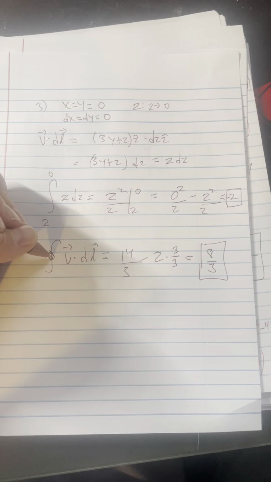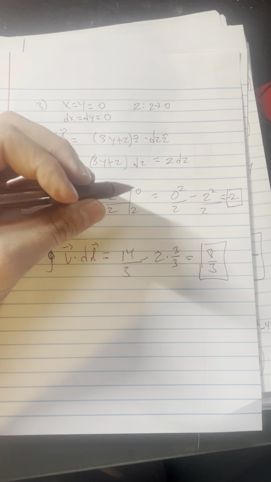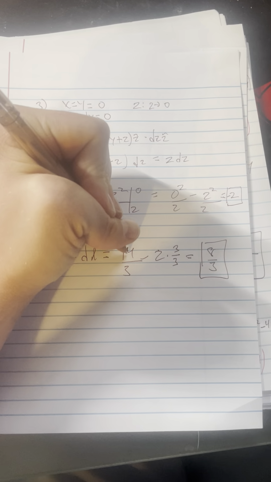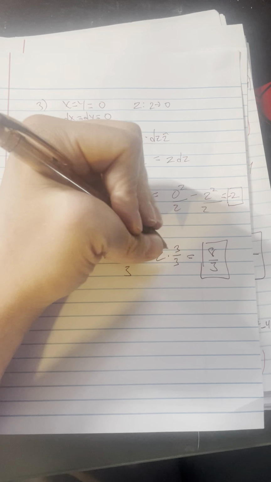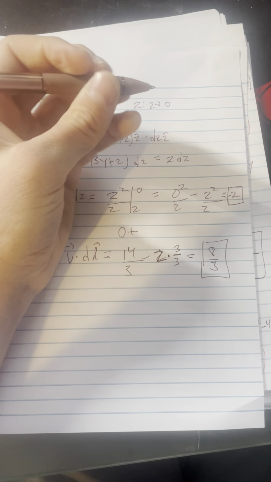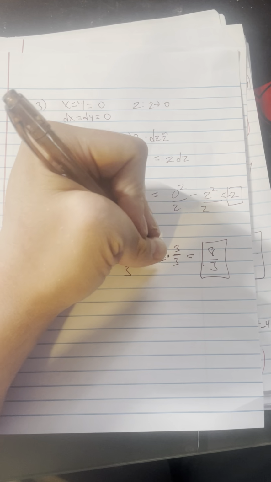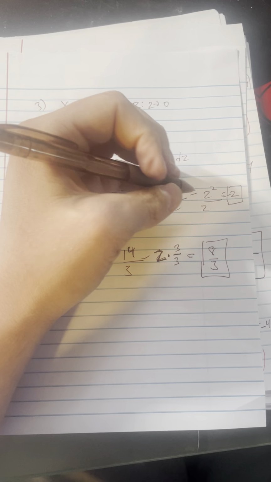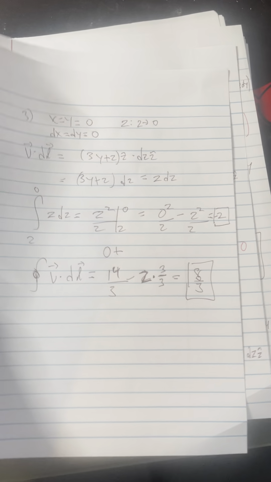So for our closed loop integral, it's v dot dl, which is equal to path number 1, which is 0, plus 14 over 3 minus 2. But we can make that even more simplified by multiplying the 2 by 3 over 3, and then we get 14 minus 6 over 3, so we get 8/3.